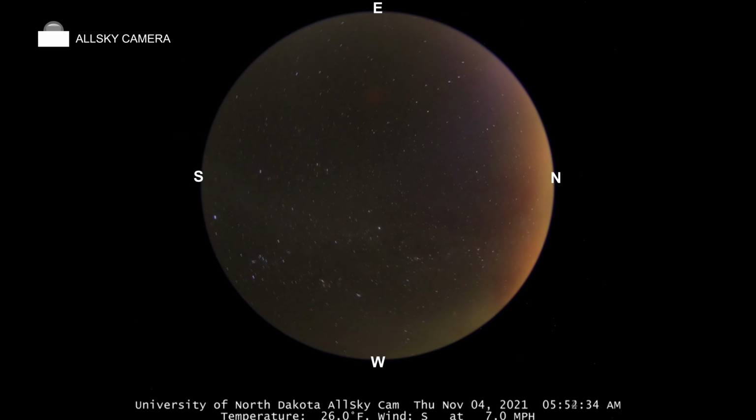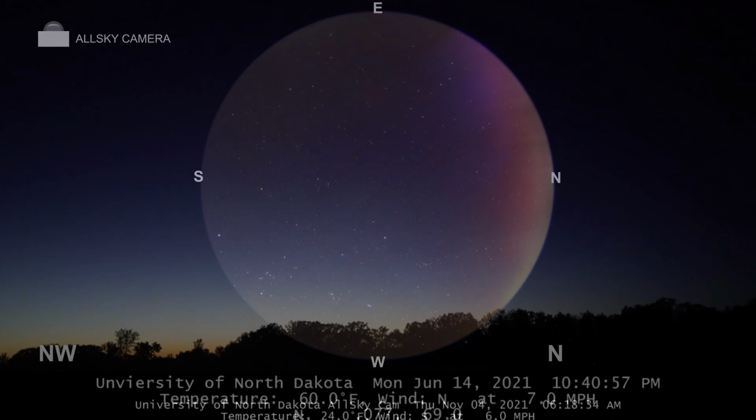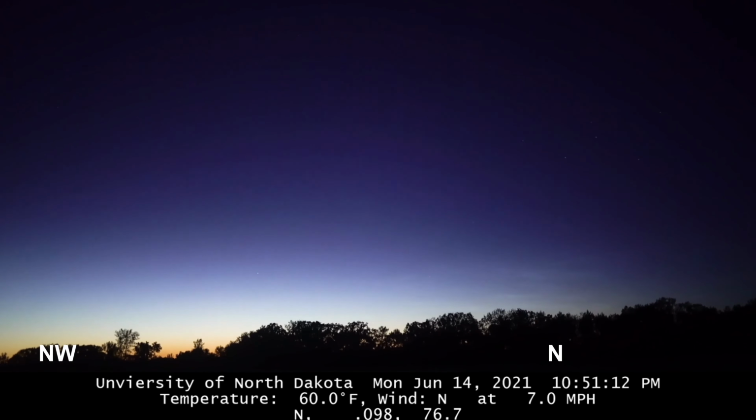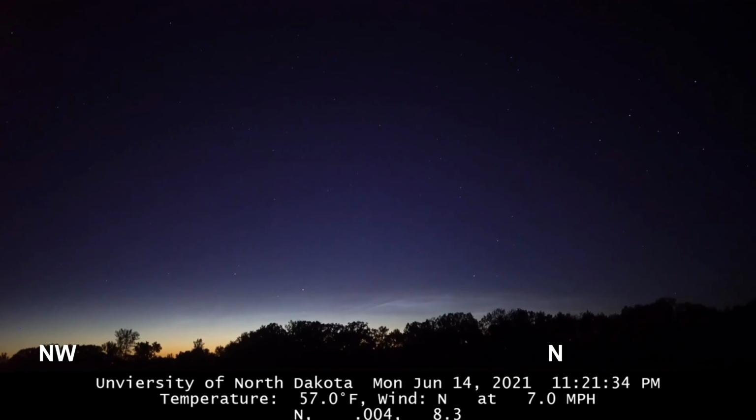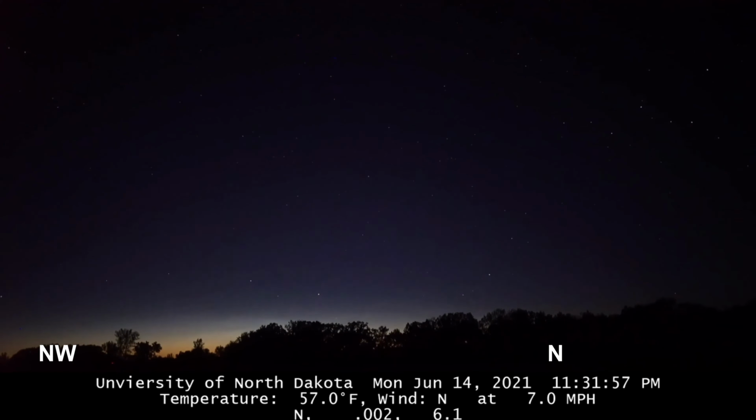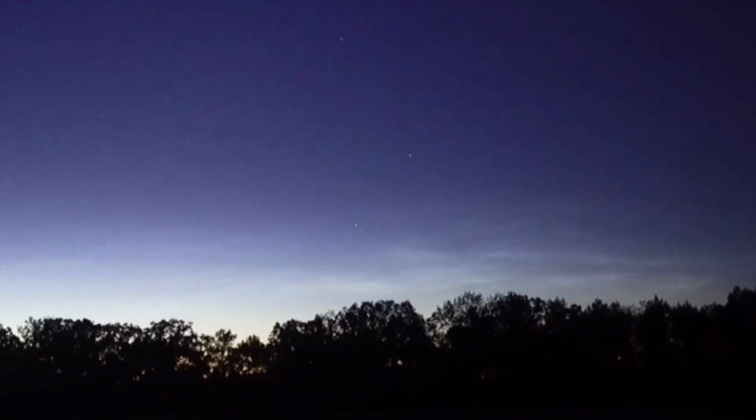The impact of NoDDAC in aurora chasing communities cannot be overstated. The summer months in 2021 were relatively quiet for auroras, but the north-facing camera on NoDDAC was able to capture noctilucent clouds on the night of June 14th, 2021, shortly after sunset. These findings mean NoDDAC is not only useful for scientists studying aurora, but those studying noctilucent clouds as well.